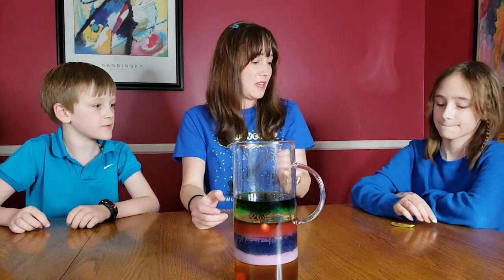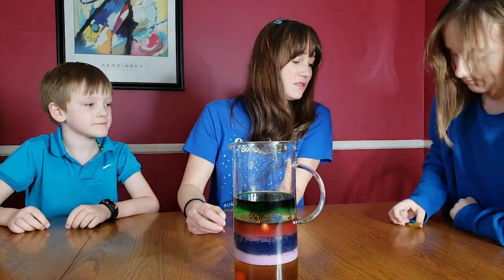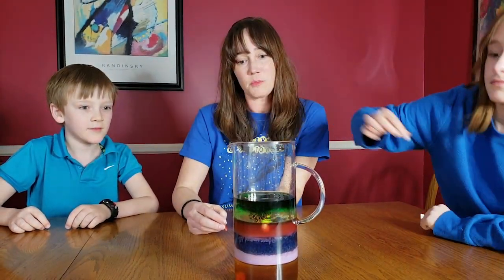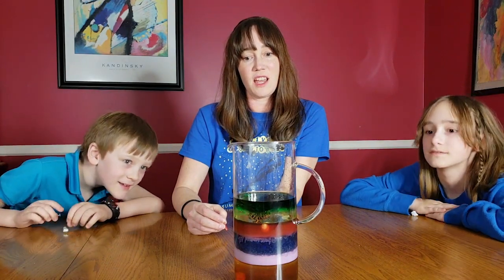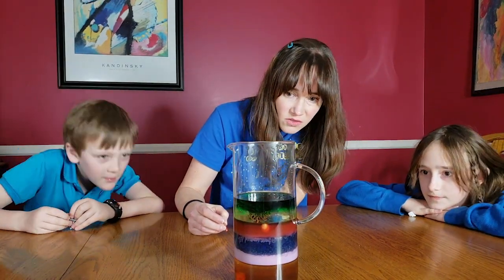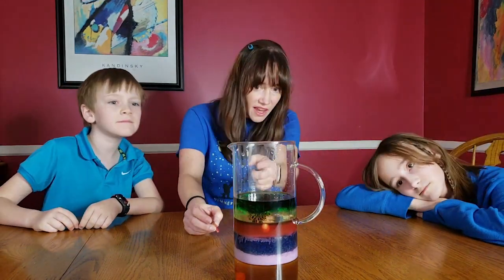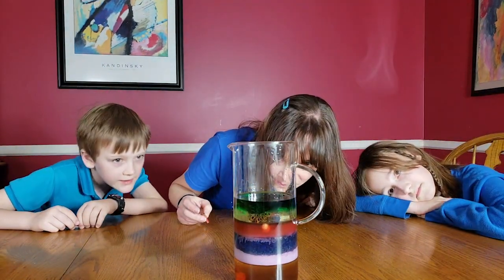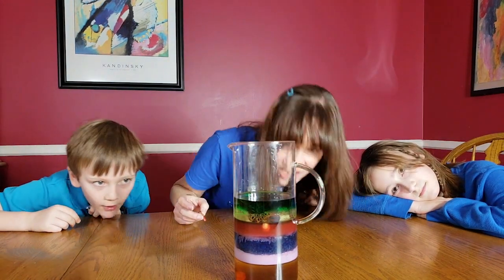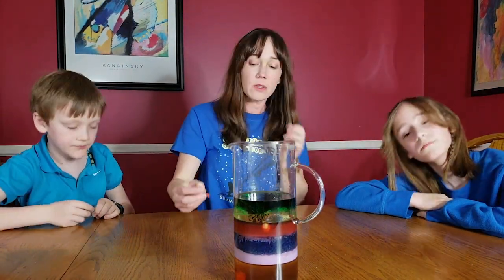Okay, Ronan, you want to try something else? No. Daphne, you want to try another? You're doing your helicopter seed. So the little wing part seems to be floating on top of the alcohol, but the actual seed part is sitting more in the top layer of the oil. So it sunk a little bit.